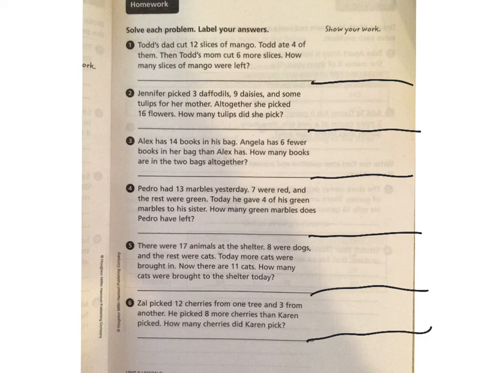Okay, let's look at the first one. Todd's dad cut 12 slices of mango. Okay, right, underline. Todd ate 4 of them. Then Todd's mom cut 6 more. We're going to want to break this down slowly. How many slices of mango were left?